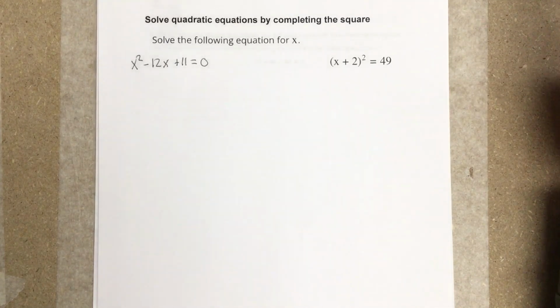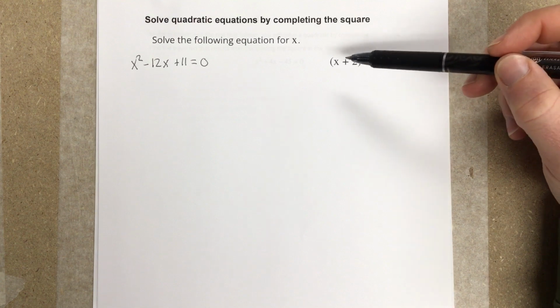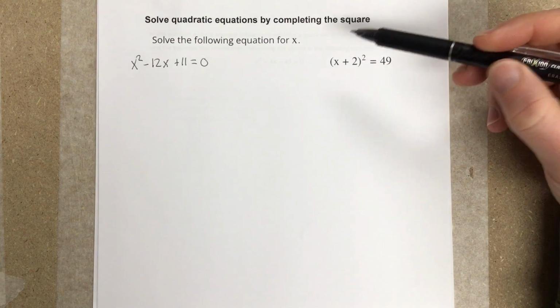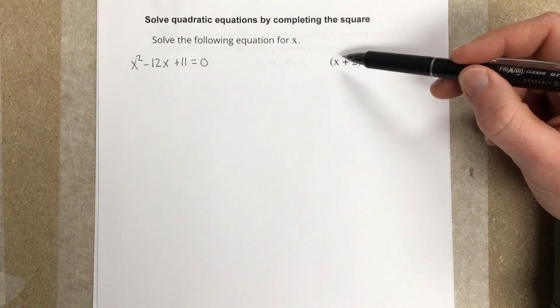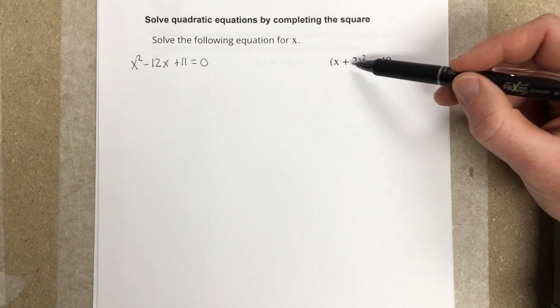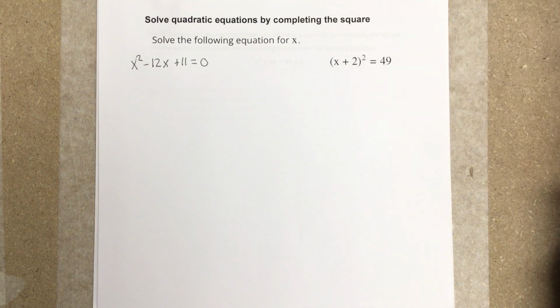In this video, we're going to solve quadratic equations by completing the square. First, I'm going to start with the ending piece of completing the square. So we're going to solve this right equation first. The right equation has (x + 2)² = 49.